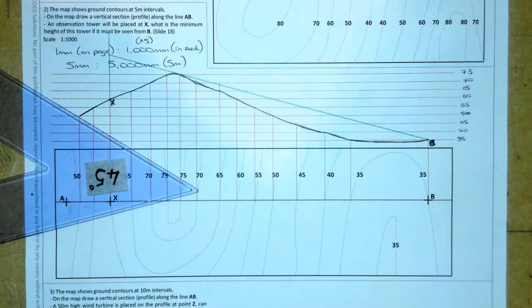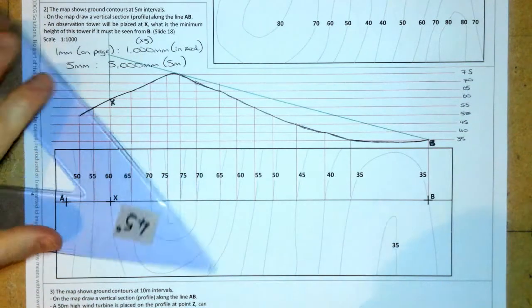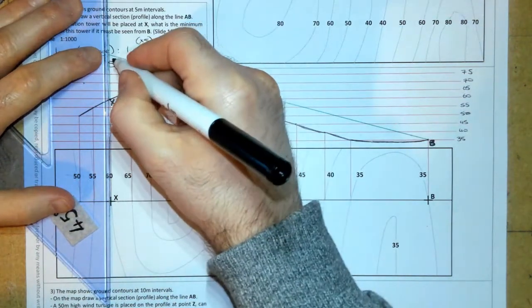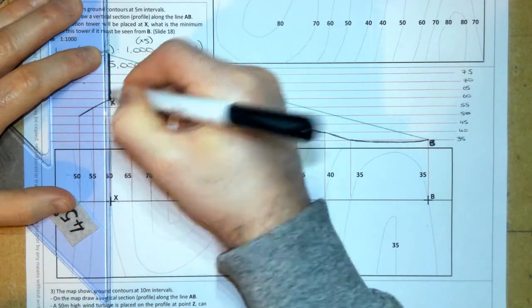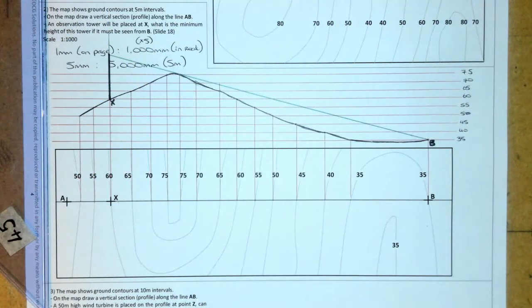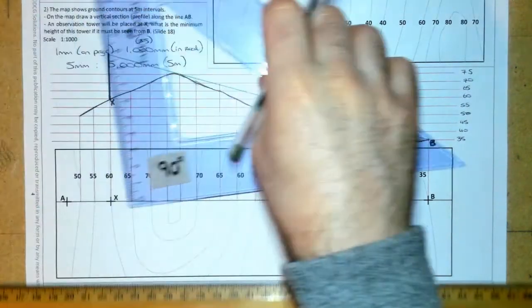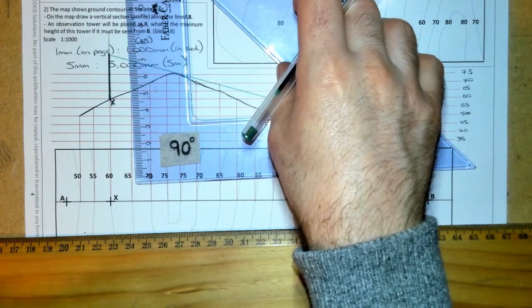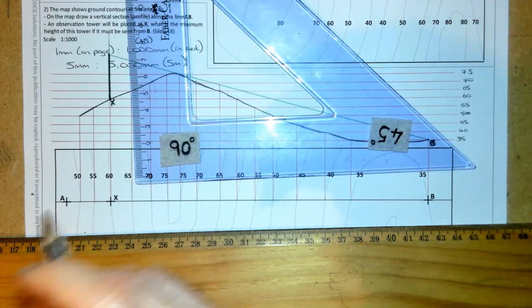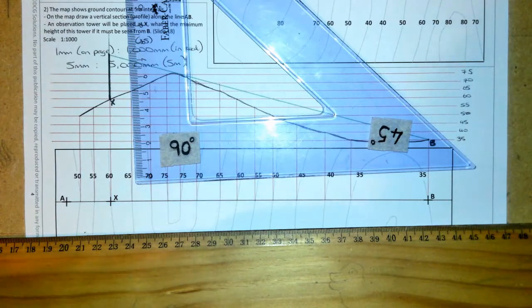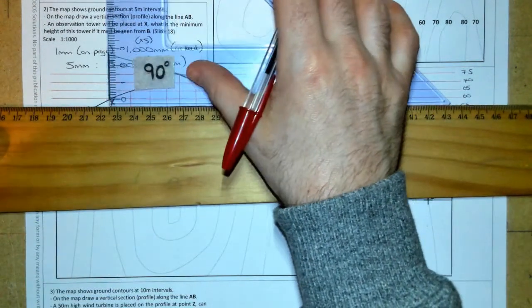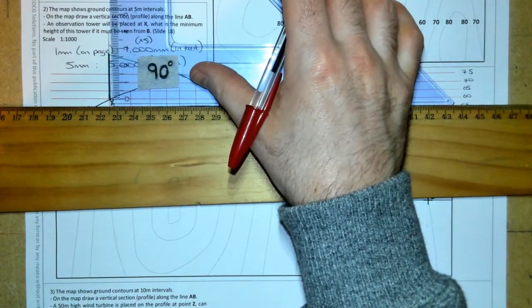I know it's gone up into my writing there, but I'll just put it in with a marker. So right up to there, and there you have it. That is the minimum height. And because we know our scale is every 1 millimeter is equal to a meter, I could measure that. So it's from X, from there.